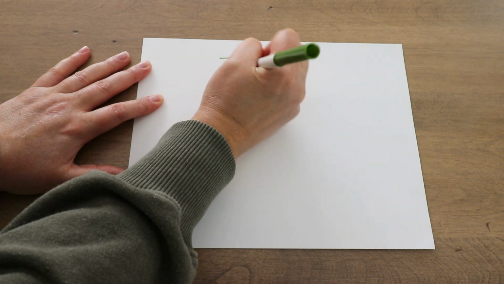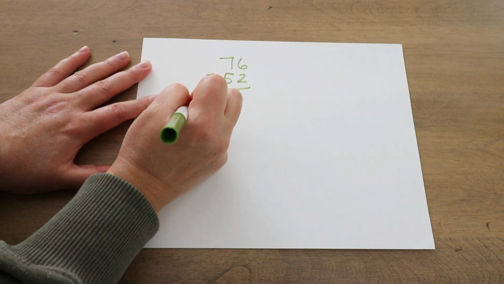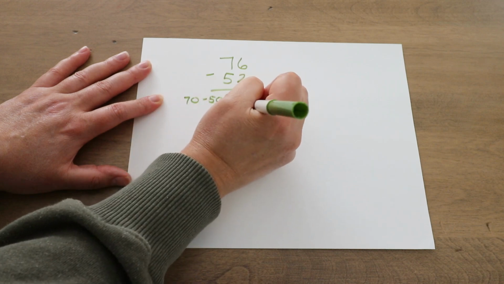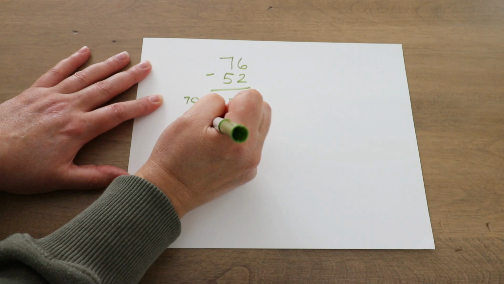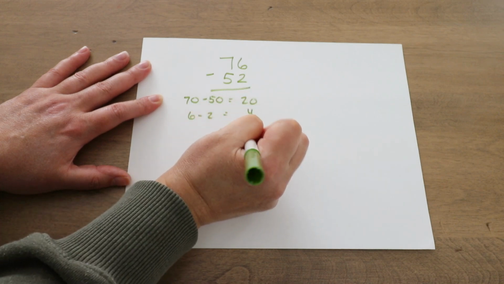Now, partial differences when there's no regrouping is pretty straightforward. So let's do 76 minus 52. You will again, by place value, have students subtract 50 from 70, 20, and then 6 minus 2 equals 4. And then they will add these together to get 24.